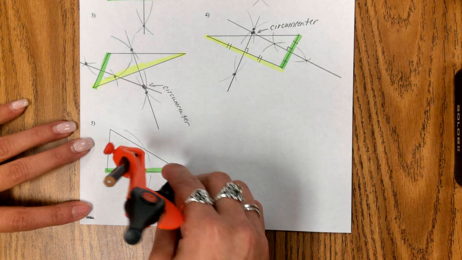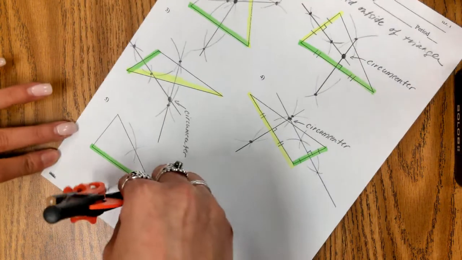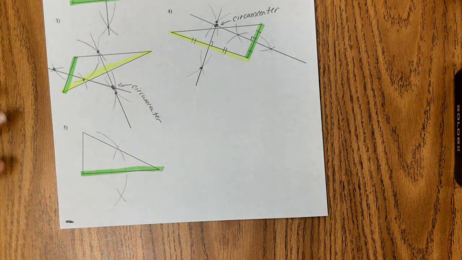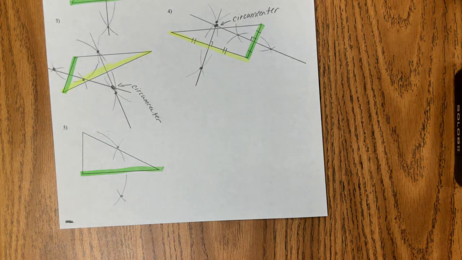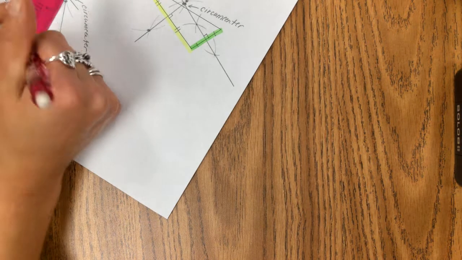On this side, same thing. Connect your lines.